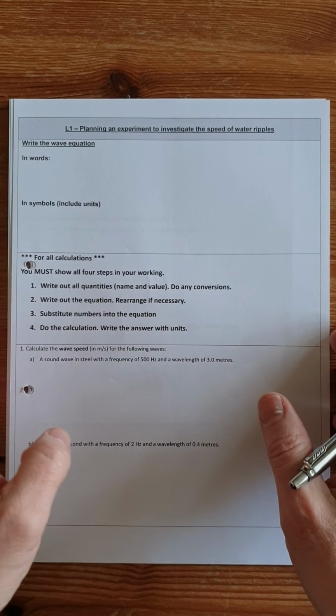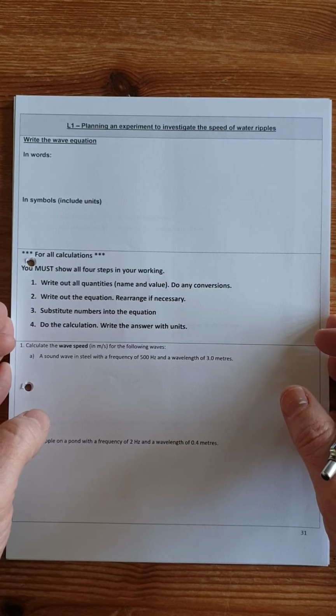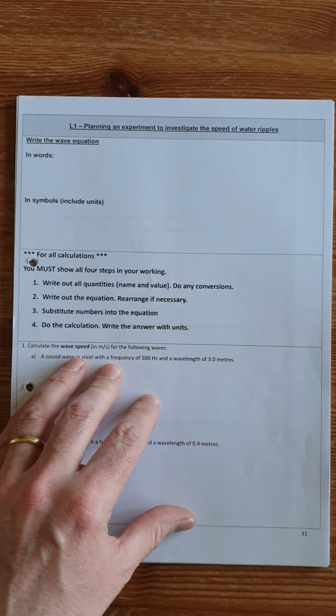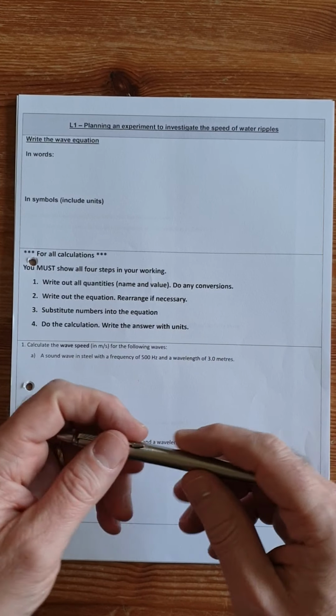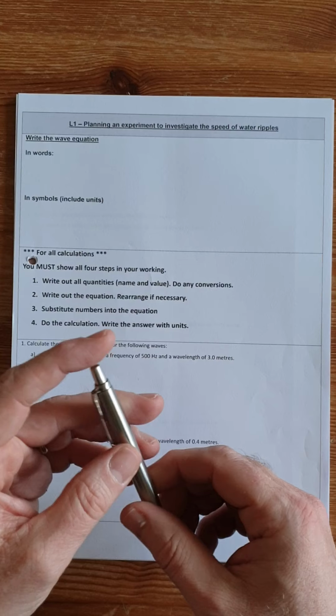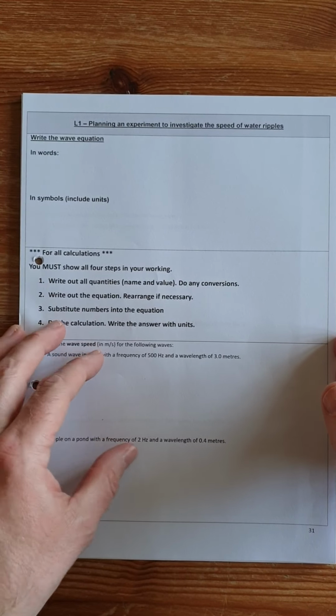Lesson 1, Planning an Experiment to Investigate the Speed of Water Ripples. This starts with a simple recall task. This equation, called the wave equation, you need to know off by heart, and you should know both in words, symbols, and you also have to know the units for each of the quantities.